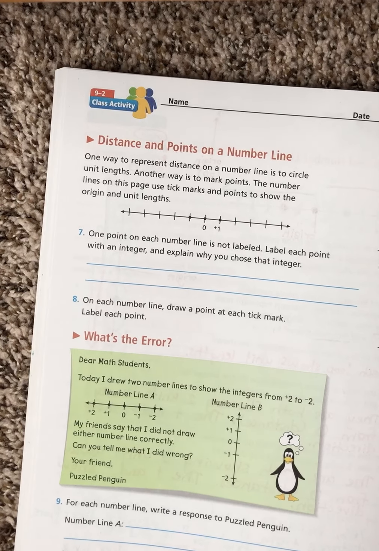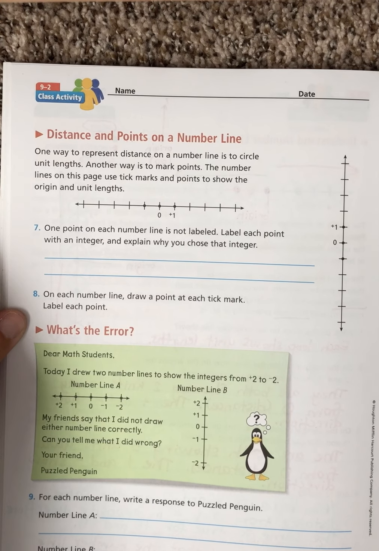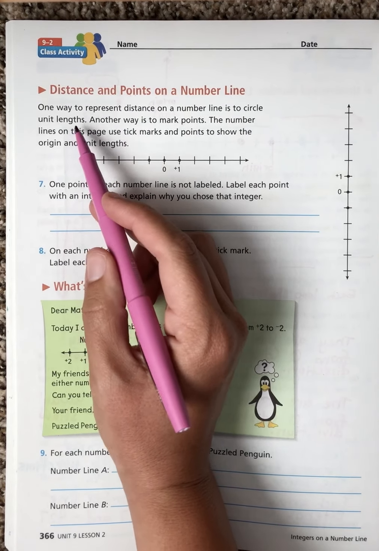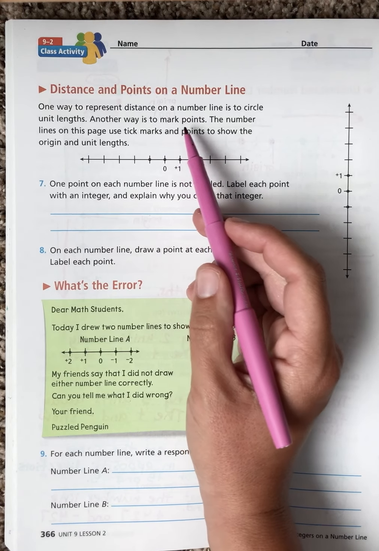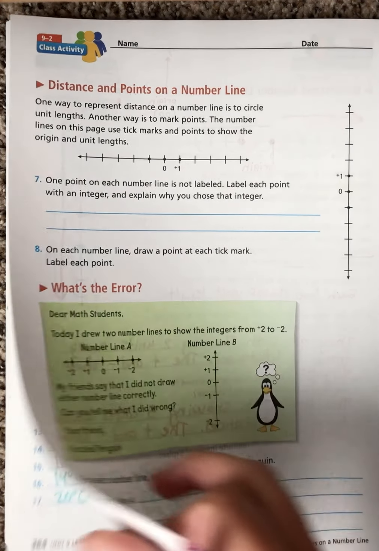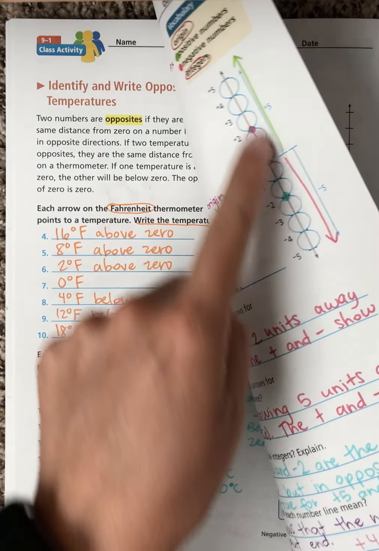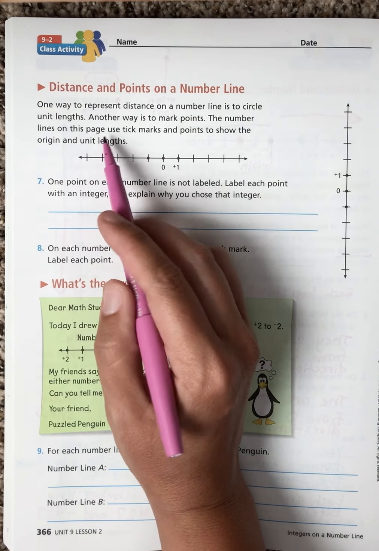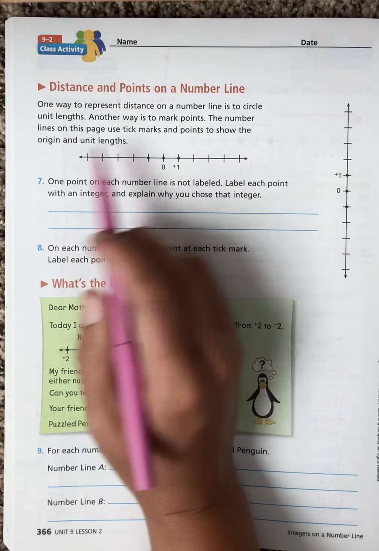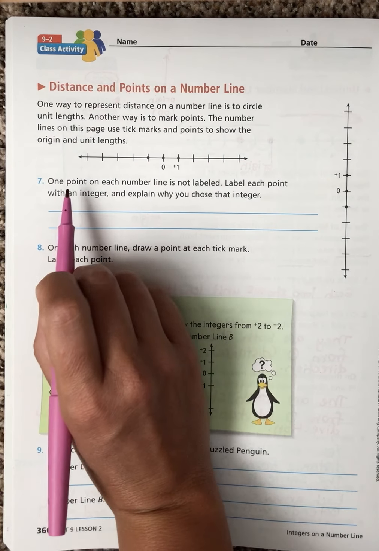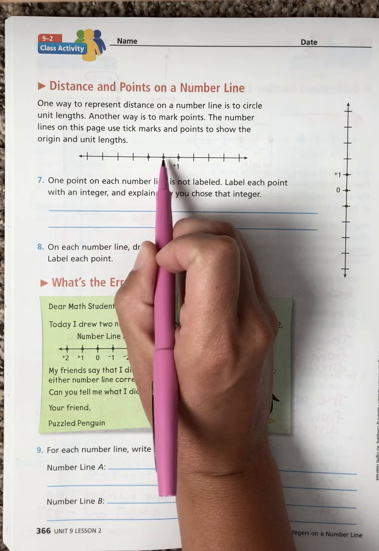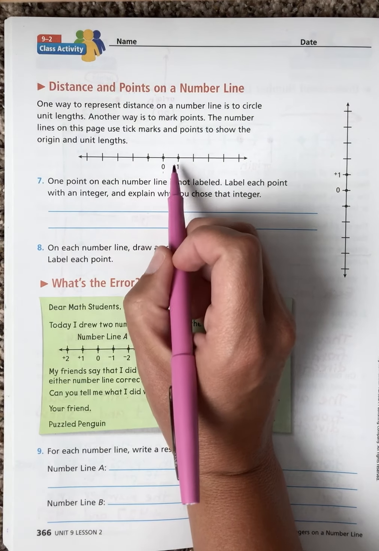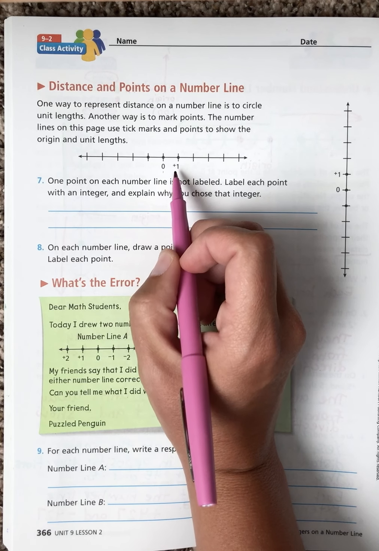Okay, so next it says, distance and points on a number line. One way to represent distance on a number line is to circle unit lengths. Another way is to mark points. So before we were circling unit lengths, showing these with the loops. They're saying another way is you can mark points. The number lines on this page use tick marks and points to show the origin and the unit lengths. So you can see right here we have 0 marked for us right in the middle, and to the right is showing us that 1 unit is worth 1, so this is positive 1.